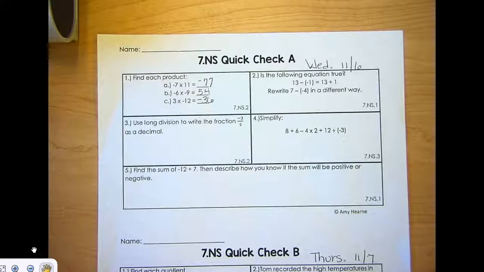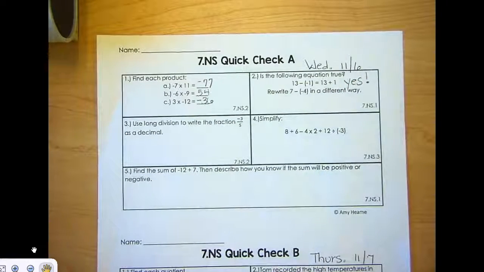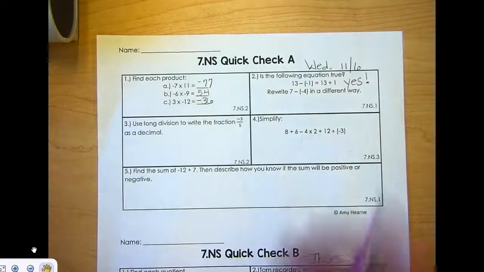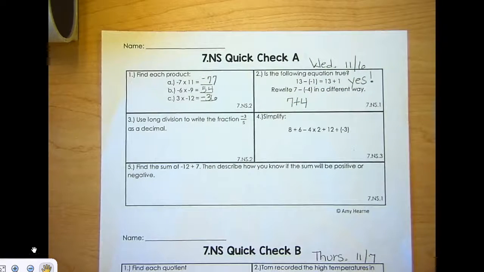2, is the following equation true? Is it true? Is 13 minus negative 1 the same thing as 13 plus 1? Yes. So you should have a yes. And then rewrite 7 minus negative 4 in a different way. So how would I rewrite that one? Someone raise your hand. Mackenzie. 7 plus 4. That's it. That's all you had to do on that one.